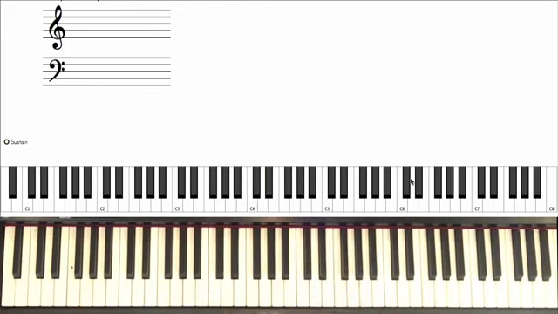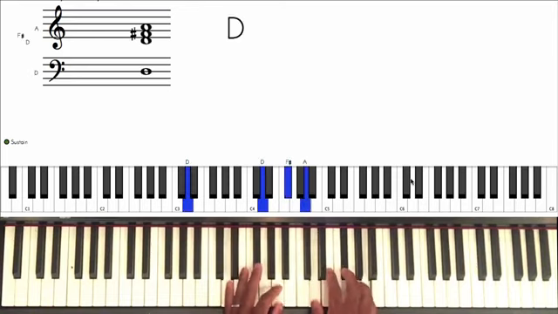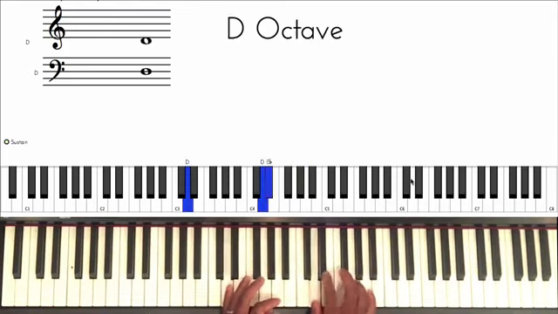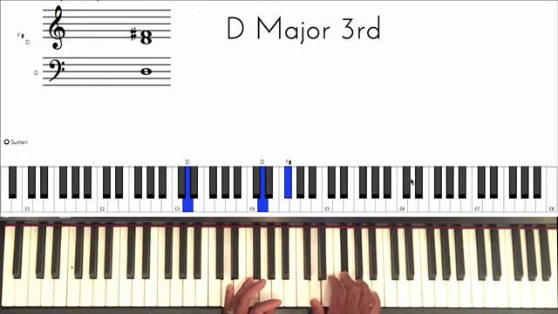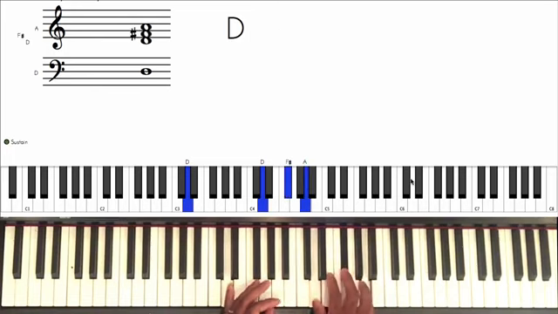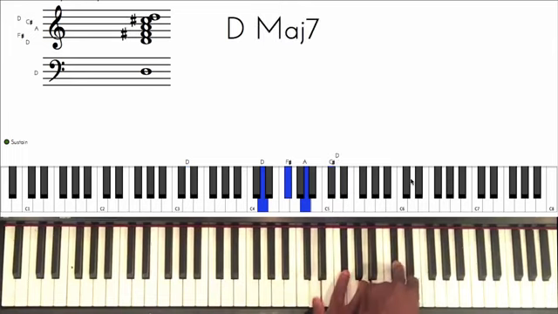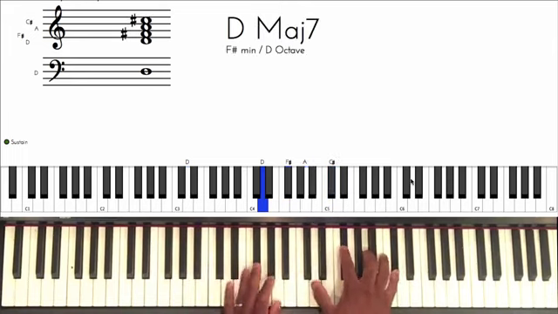So let's look at D major, okay? So if we have D major, this is our triad. 1, 2, 3, 4, all right, that's D. That's our 3rd, and from our 3rd, we go up 3. 1, 2, 3. So that's our D major triad. We keep going up to the next D. From D, we count down a half step, and that's D major 7, okay?